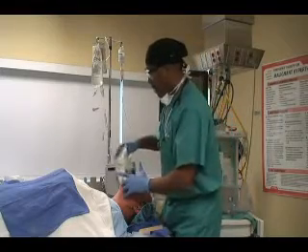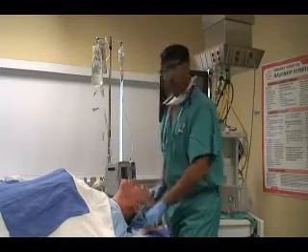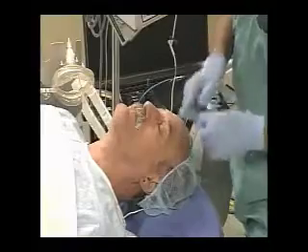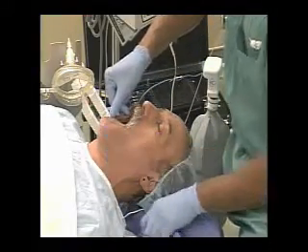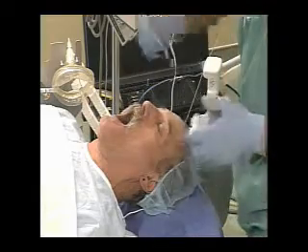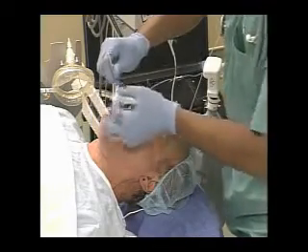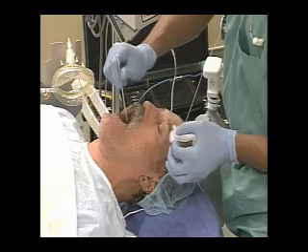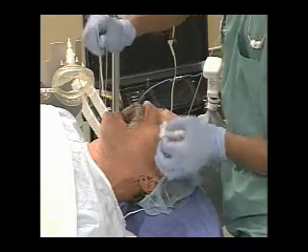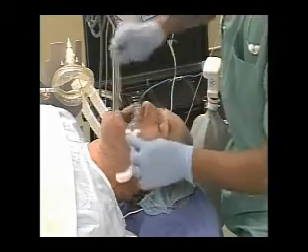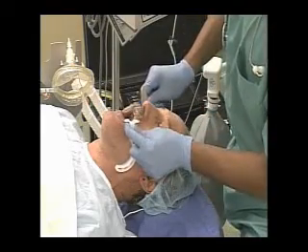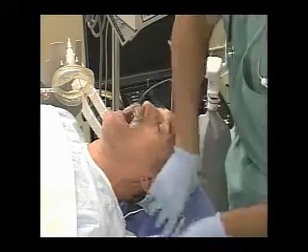Now, if there's an airway problem, I have my oral airway available. And with the oral airway, the thing I will do, I will open my patient's mouth with my fingers. I will use my tongue blade, slide it down, past the patient's tongue, push forward and lift a little bit, and just slide my airway down, and it will fit in place like so.